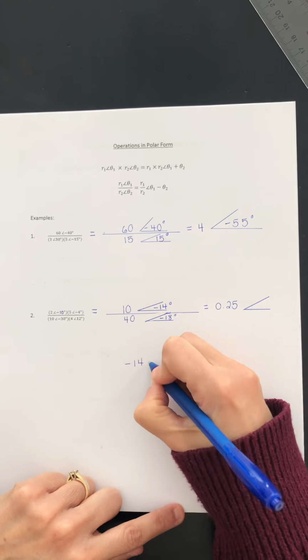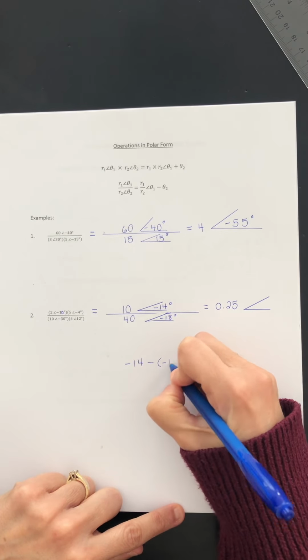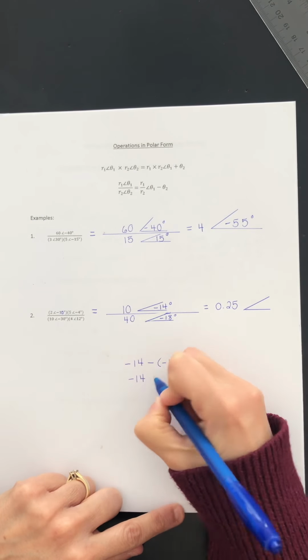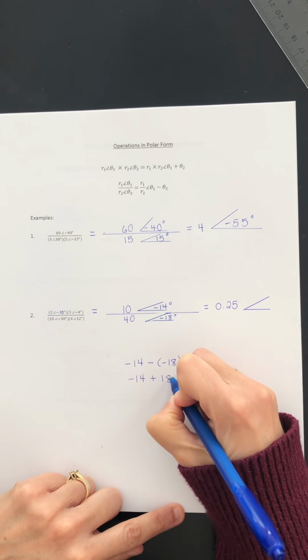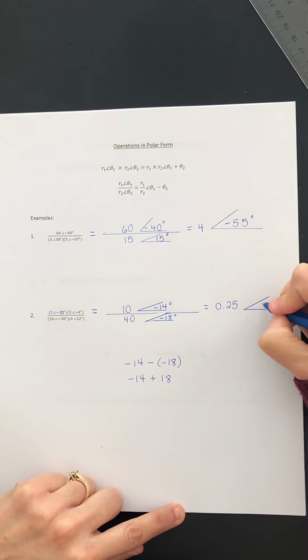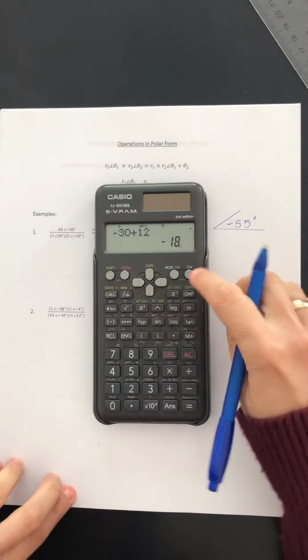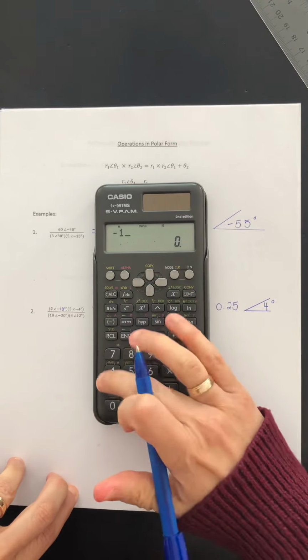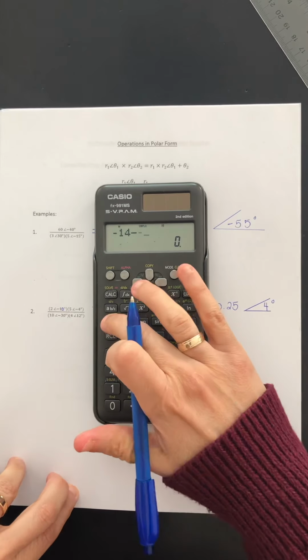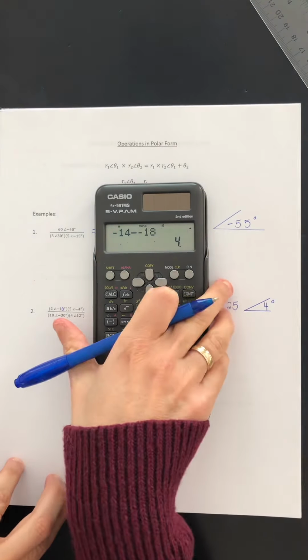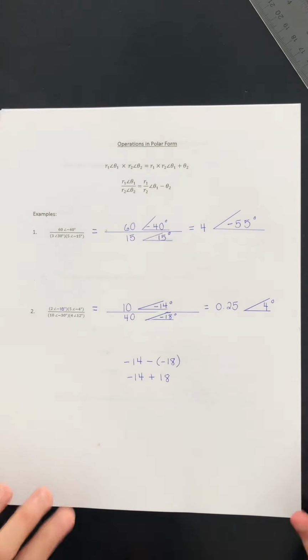If you have negative 14 and you're subtracting negative 18, of course it'll be the same as negative 14 plus 18. So this is positive 4 degrees. And again, you can use your calculator. Negative 14 subtract negative 18, you can see is positive 4.